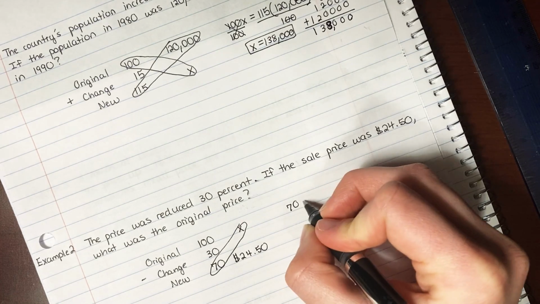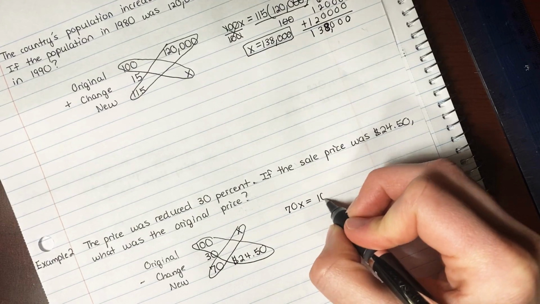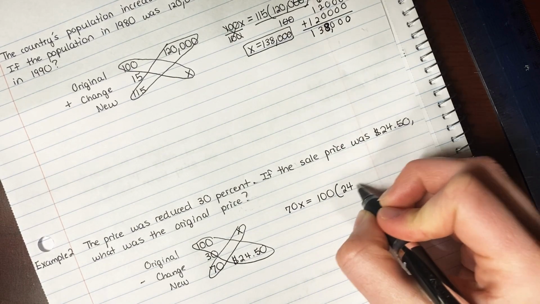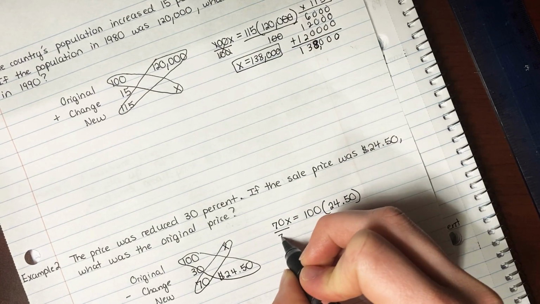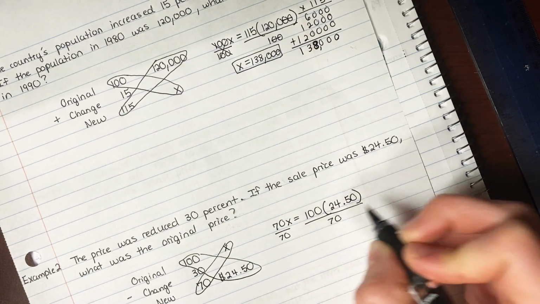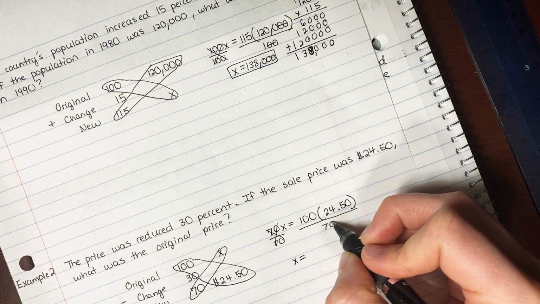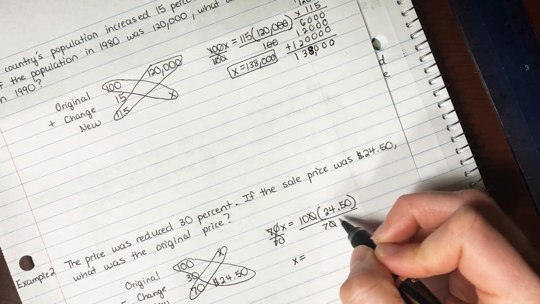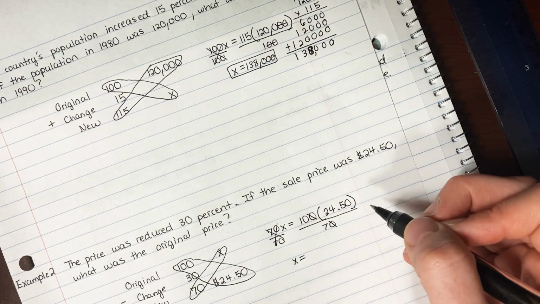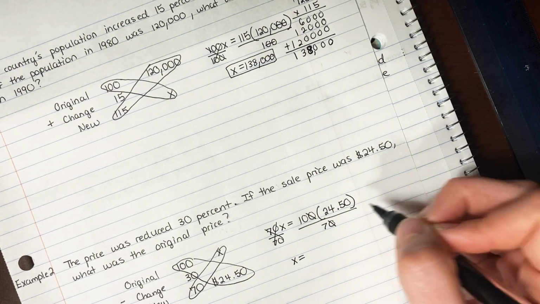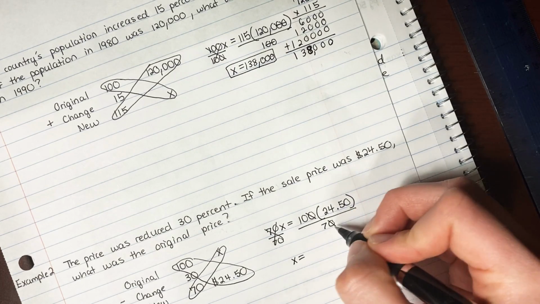All right, 70 times X, that product will be equal to the product of 100 times $24.50. So we can divide both sides by 70. Now for these zeros, you can cancel these. Can't cancel those, because that 0, we don't even have to have it there. 24.5 would be equal to 24.50. So you can't cancel those. That won't do anything, but you can cancel these here.